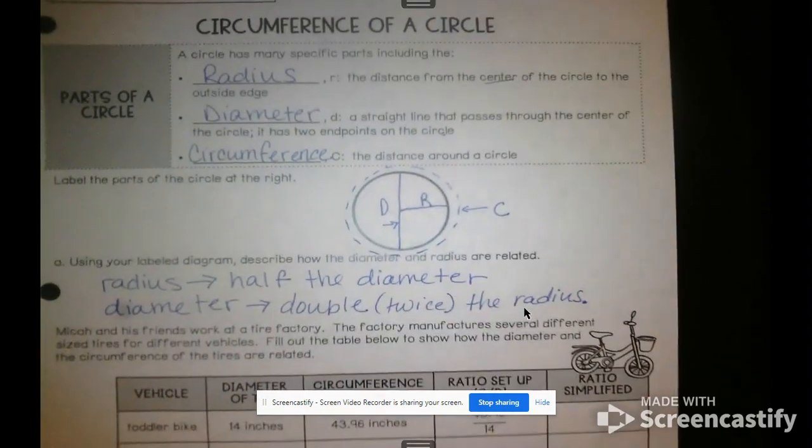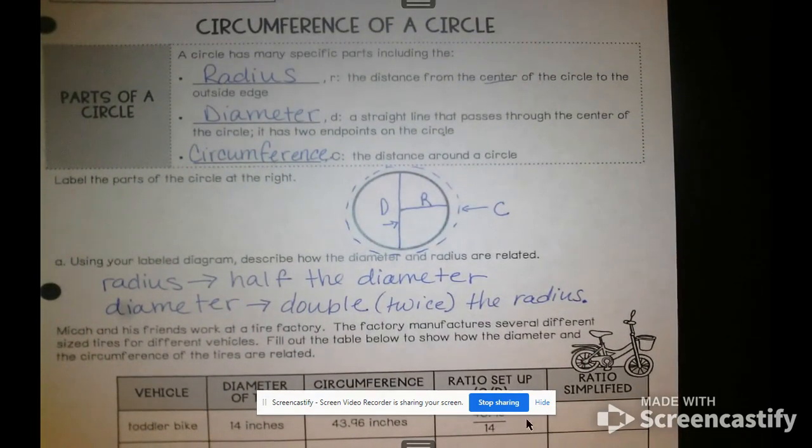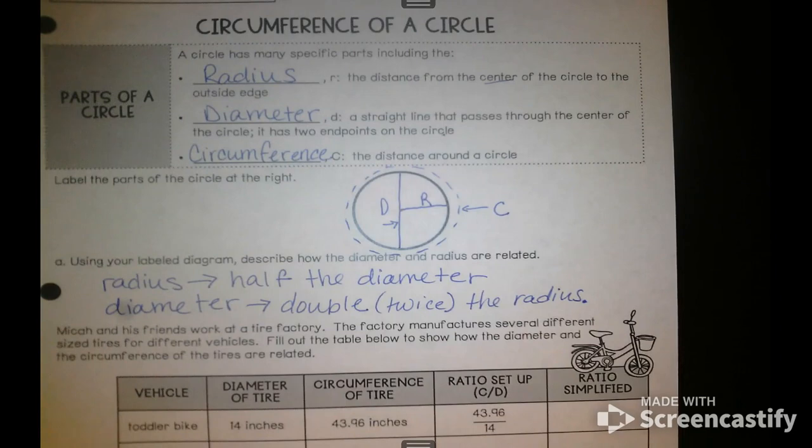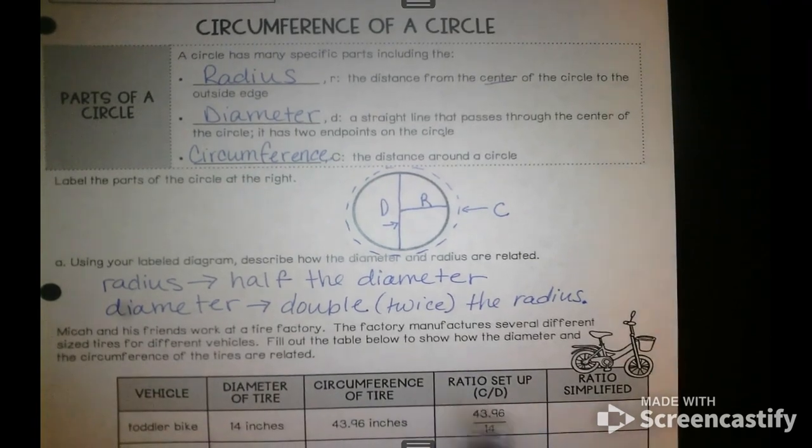So we have talked about the definitions, talked about the relation. Guys, if I am talking, should you be talking? No. All right, so we've talked about the relation between radius and diameter.